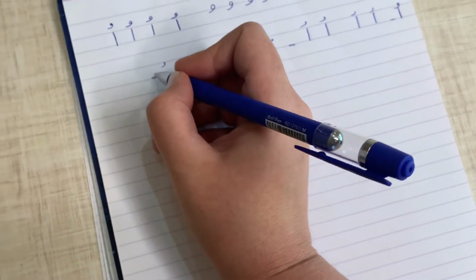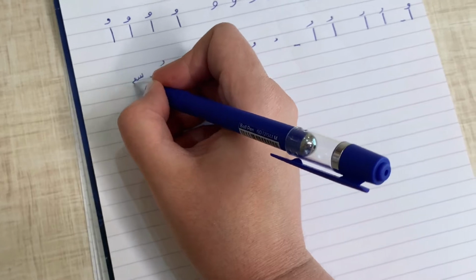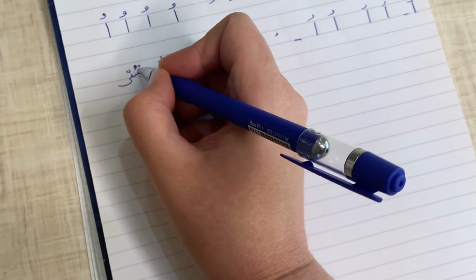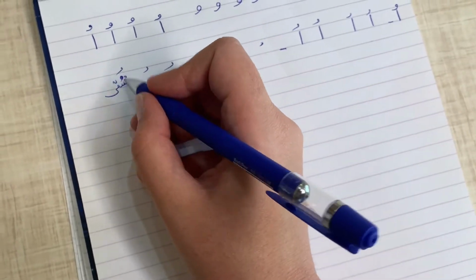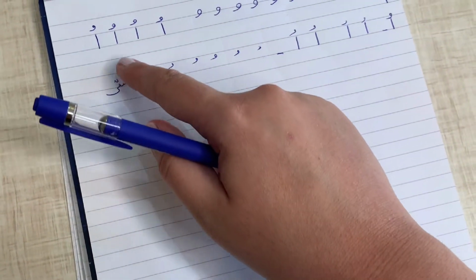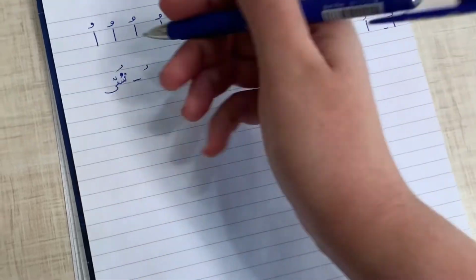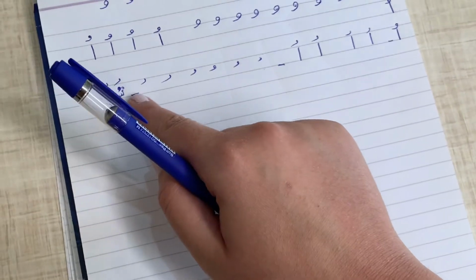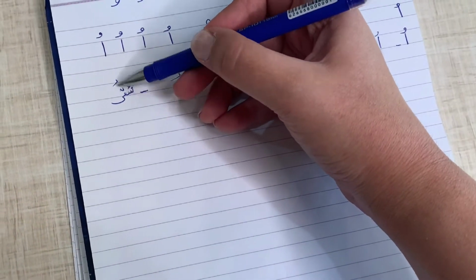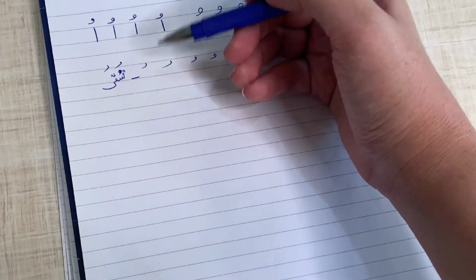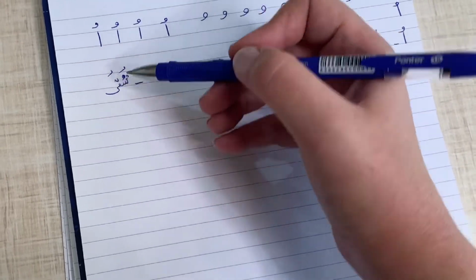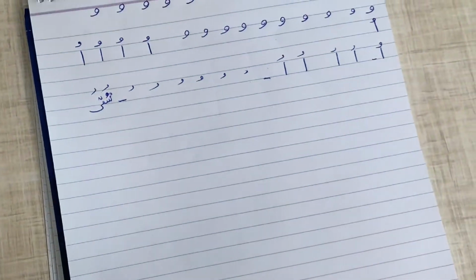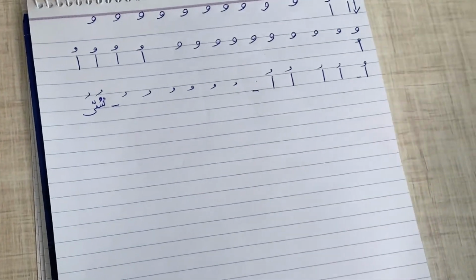For example, it says shotor, camel. Shotor. We also have it here. See, it sits above the line, and it helps us pronounce the consonants. Shotor, shotor. This is the second form.